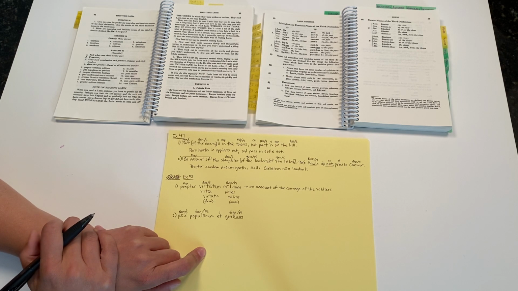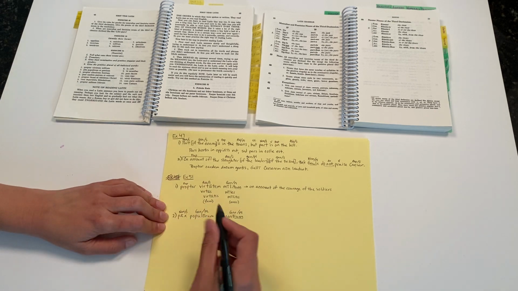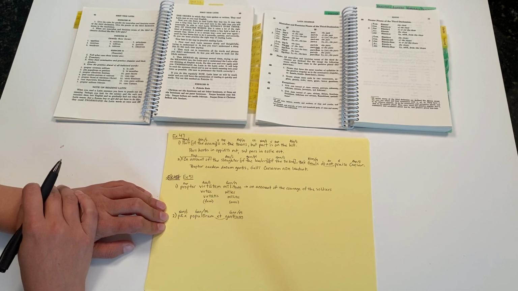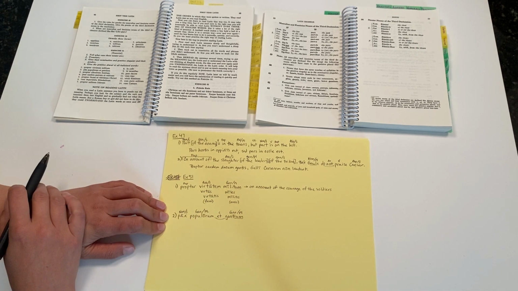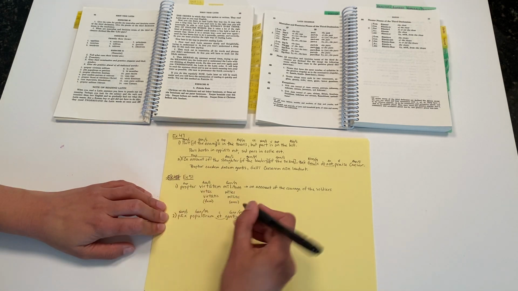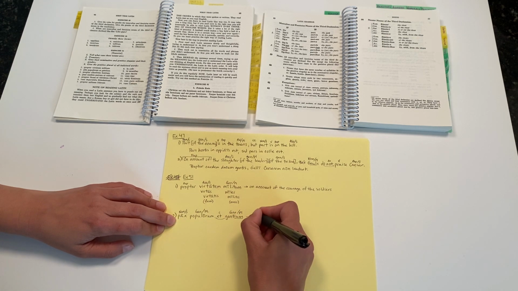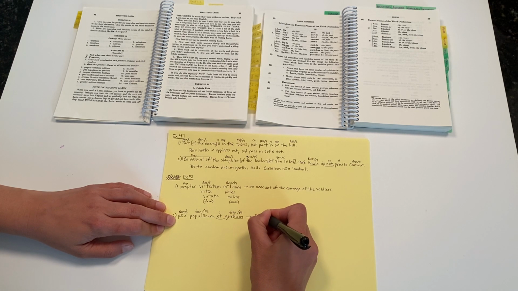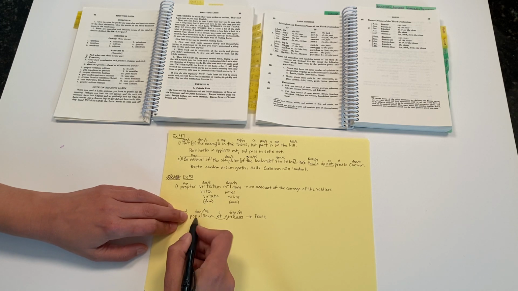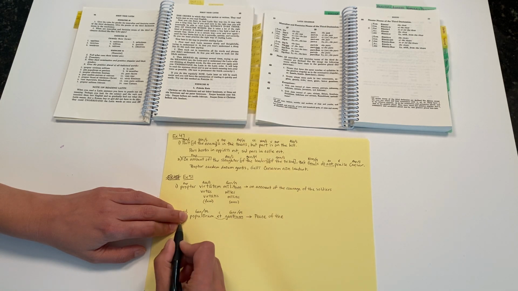Okay, so we have two nouns showing possession linked together with a coordinating conjunction. So we only need to really translate of the one time. All right, so to translate this, our subject noun is pax, which means peace. And then our genitive nouns need that to show possession, with the words of the what?